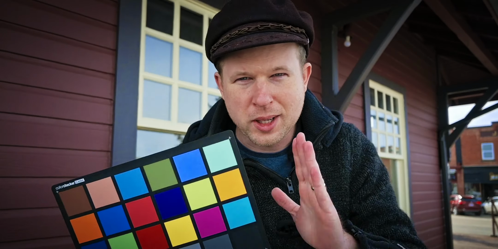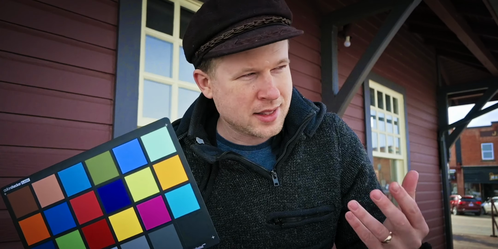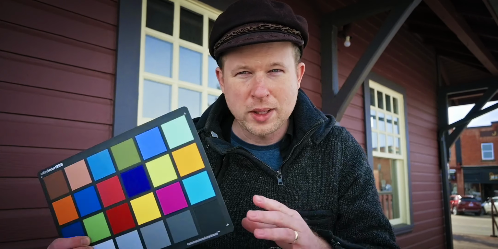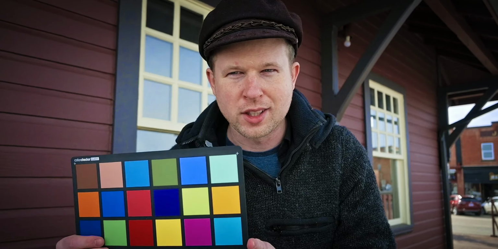Now, the thing is, one of these is like $100, $200. That's not that much money, except that I've personally found that unless you're really picky, once you shoot this under one light condition, you can just keep using that information every time you're under similar lighting. I find it hard to remember to shoot this. I find it hard to remember to take it with me. And so I just don't, and I forget it.